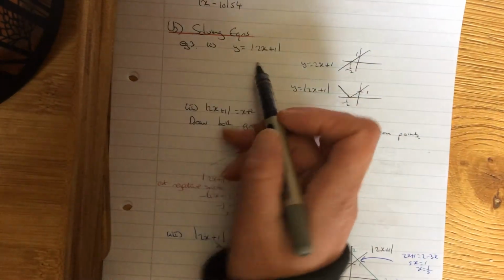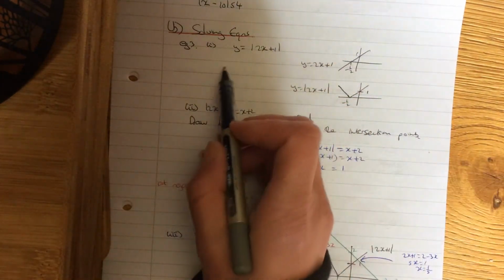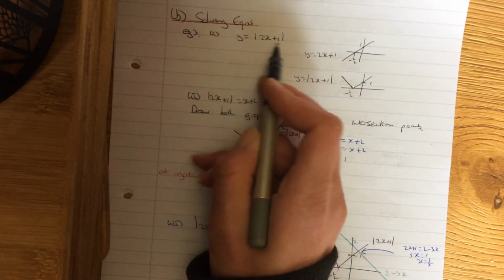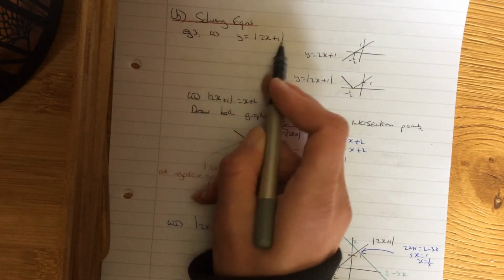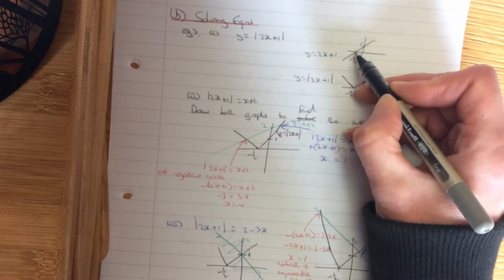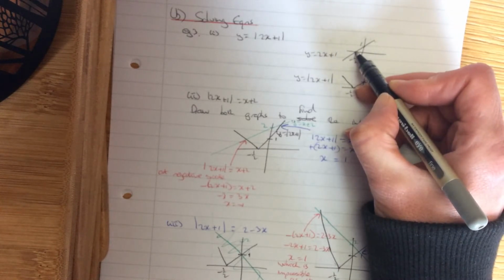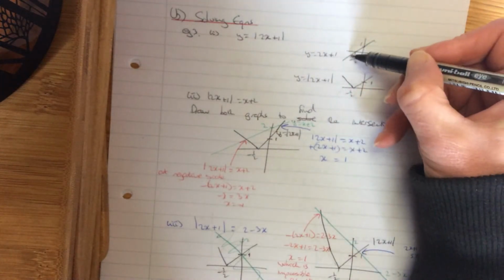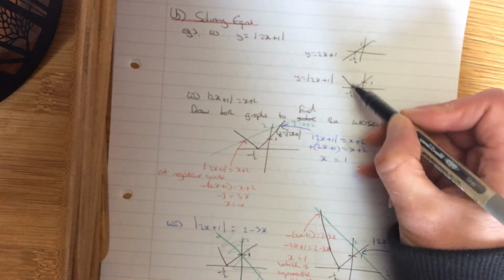I'm going to have a look at how you solve equations now. Everything to do with graphs in these. So if I have to solve this equation, sketch this graph out. So you do y equals the modulus of 2x plus 1. When x is naught, y is 1. When y is 0, x is minus a half. This is the bit that gets reflected up. So that's my graph.